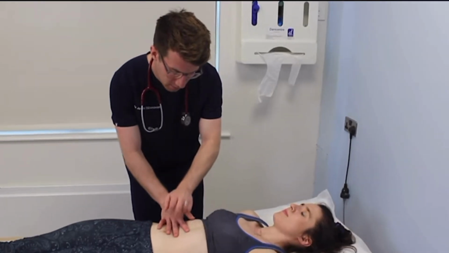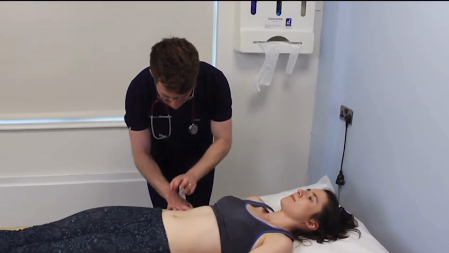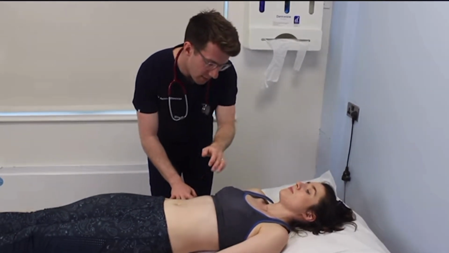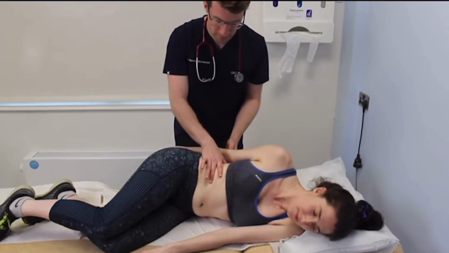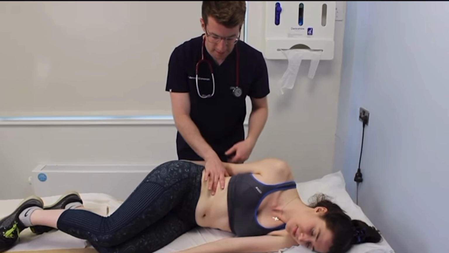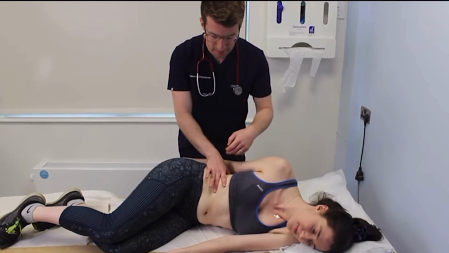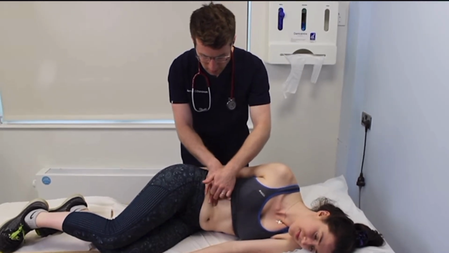Once you've done this, assess for shifting dullness, which could be present in ascites. With the patient lying flat, percuss from the midline out to the flank. Note any change from resonant to dull. Keep your finger on the site of dullness in the flank and ask the patient to turn onto their opposite side. Pause for 10 seconds to allow any ascites to gravitate and then percuss again.